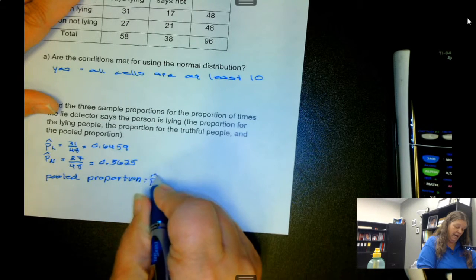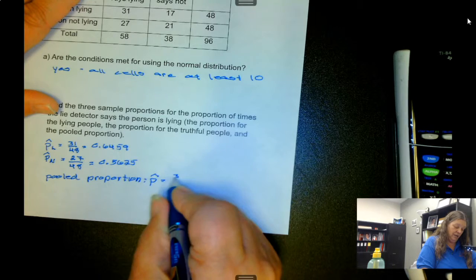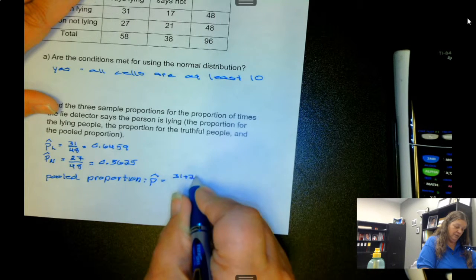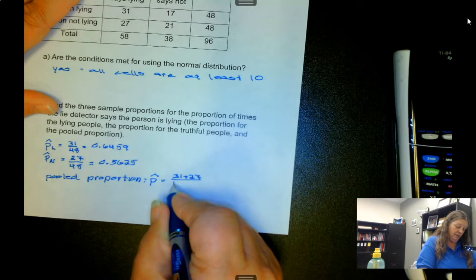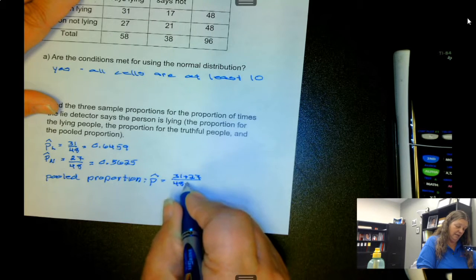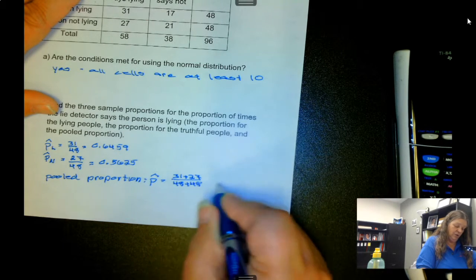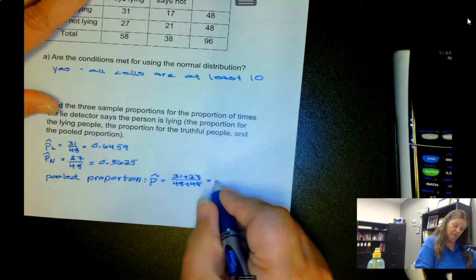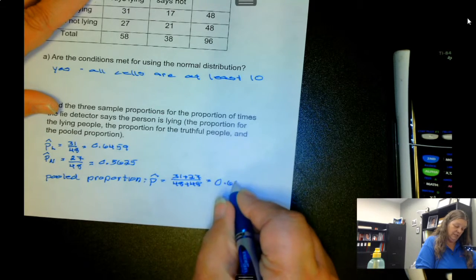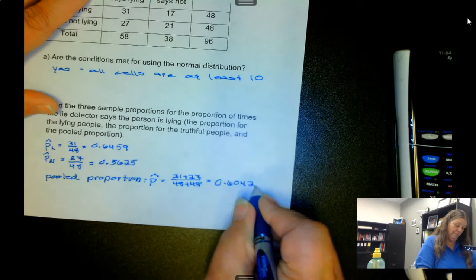Now the pooled proportion is p hat, which is 31 plus 27 over 48 plus 48, which is 0.6042.